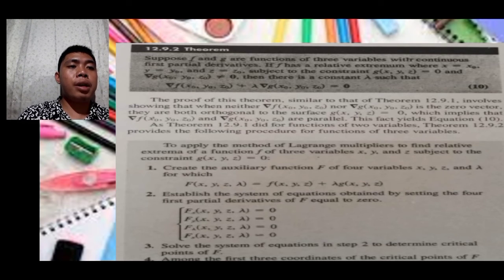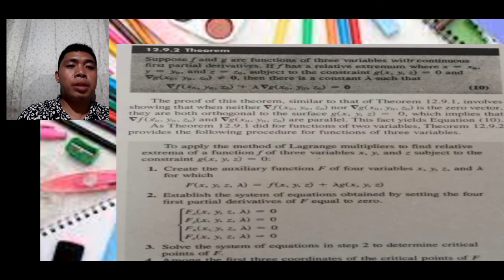This fact yields equations, as theorem 12.9.1 did for functions of two variables.